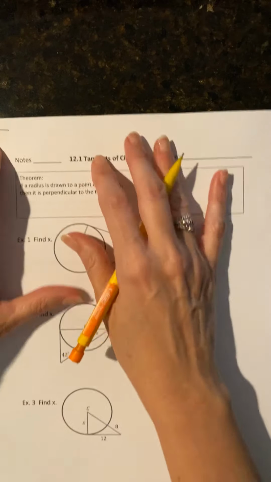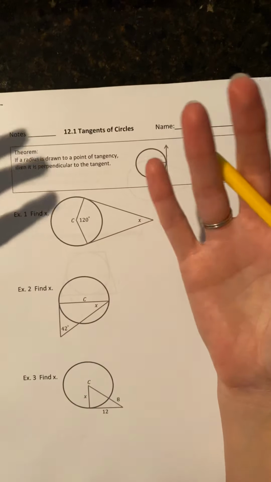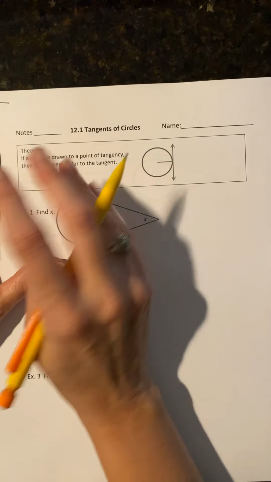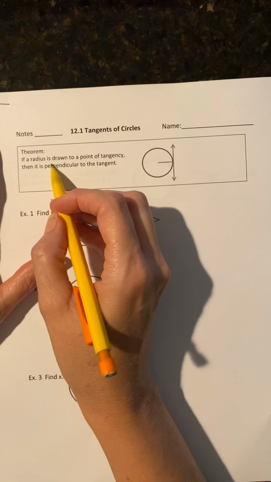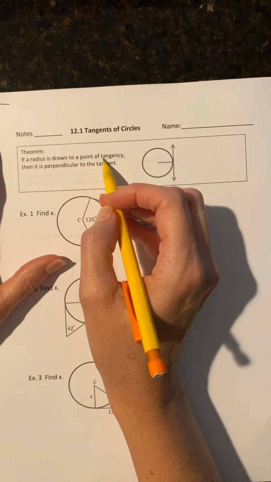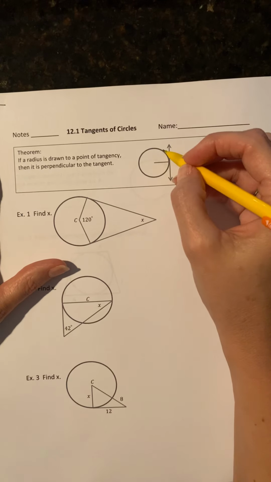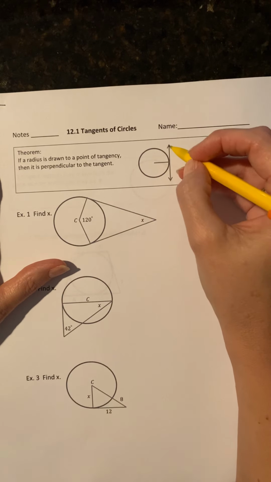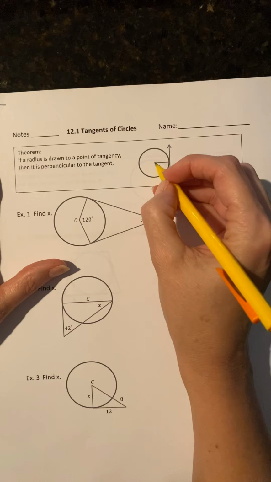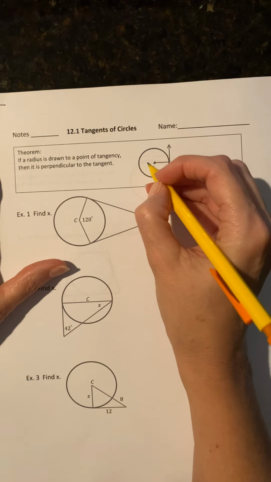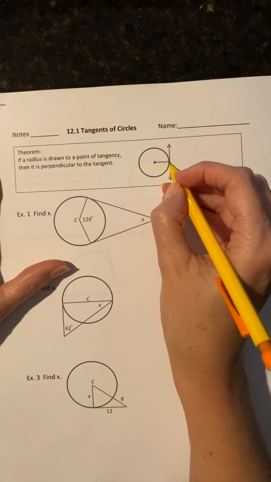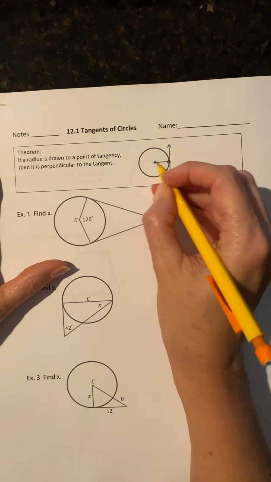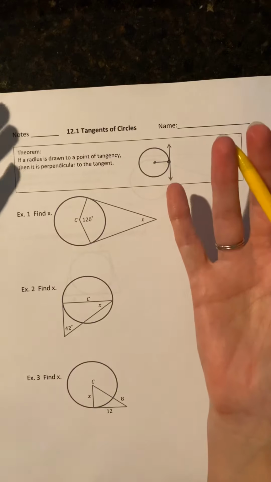All right, so today we're finding out what happens at this point of tangency. Okay, so here's a theorem. There's one theorem, I lied, there's two theorems today. The first theorem says, if a radius is drawn to a point of tangency. So in this picture, we have a circle, we have a tangent line. If a radius, and remember there's infinitely many radii, you could put a radius anywhere in the circle. If you draw it to that particular point of tangency, like that, then something happens.